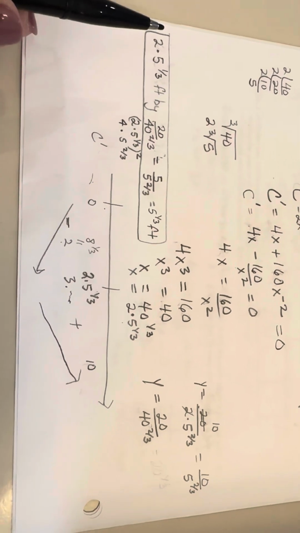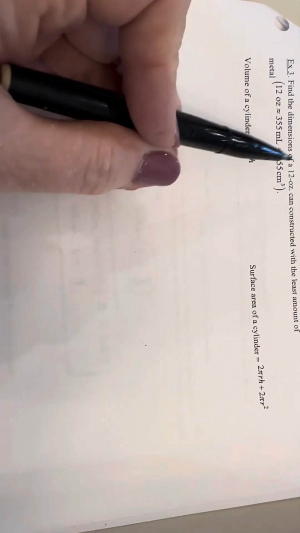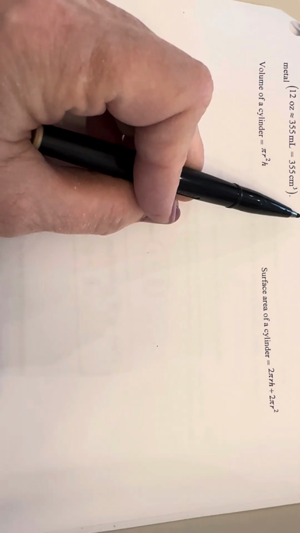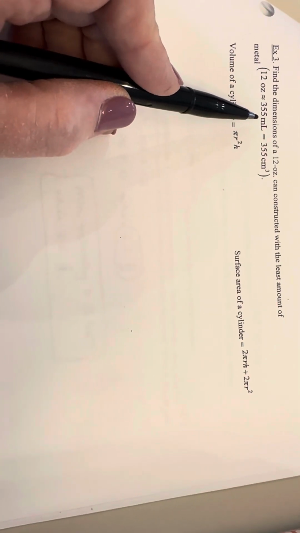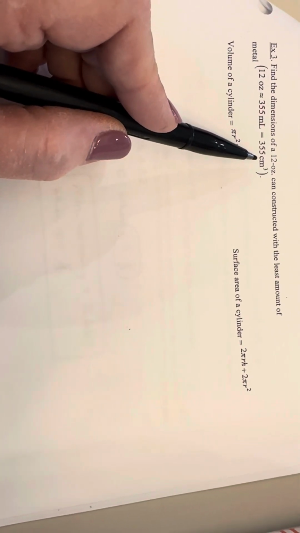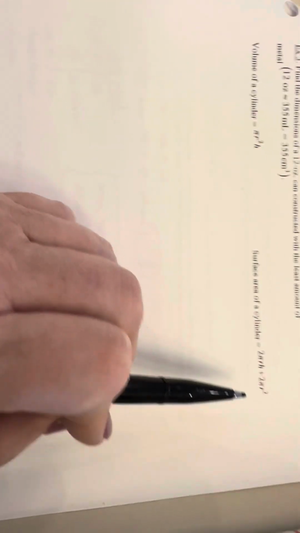Okay, and so one more example, turning over. We're going to talk about this one, and we'll talk about how to set this one up. Example 3: find the dimensions of a 12-ounce can constructed with the least amount of metal. 12 ounces is 355 milliliters, which is cubic centimeters, 355. Okay, so here we go. Volume is given, surface area is given.